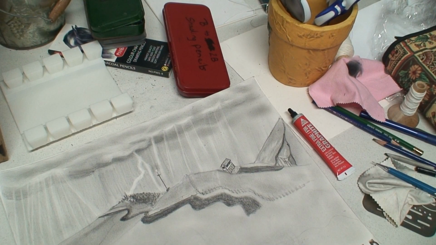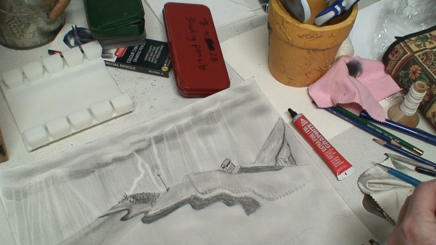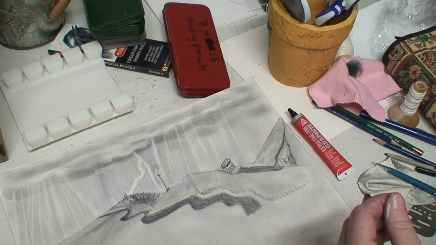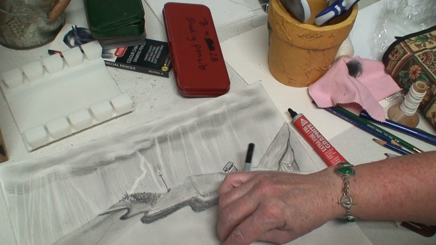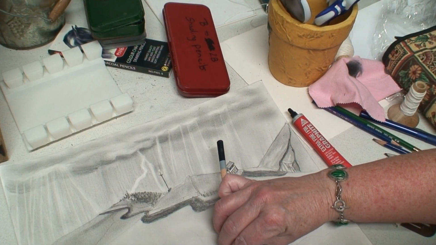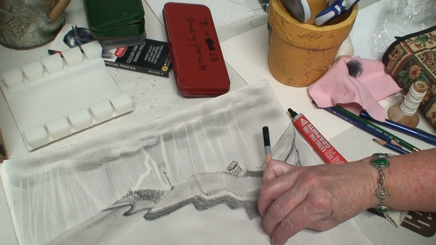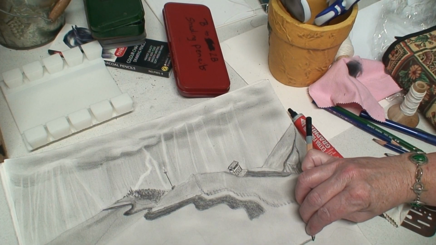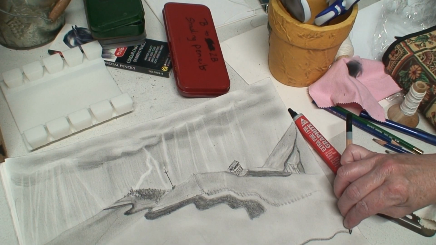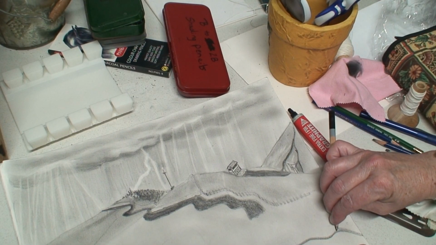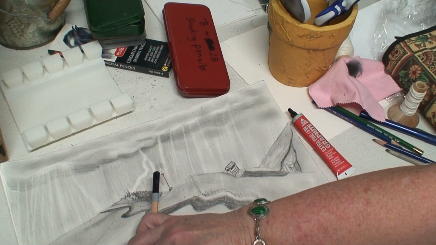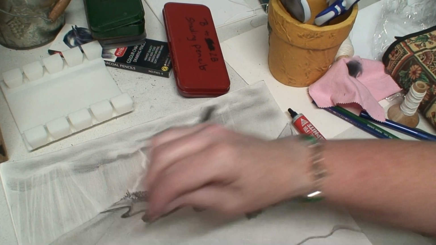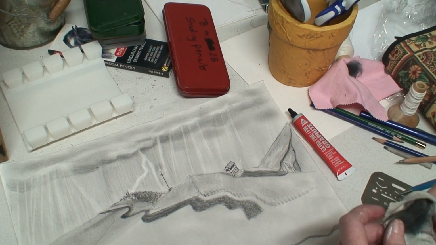Okay, your river will put off some edges called banks, your river banks, and you'll need to make sure you show them. And we're going to show some of the fog coming off of the river as well, because I think it'll look really cool.